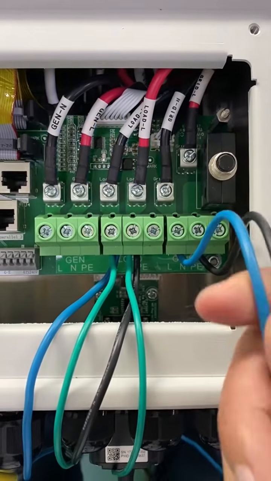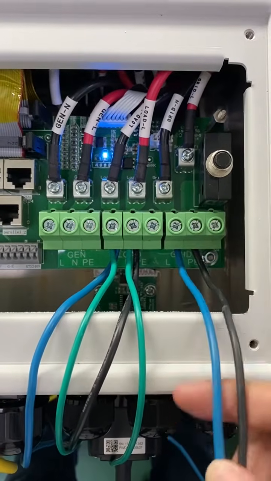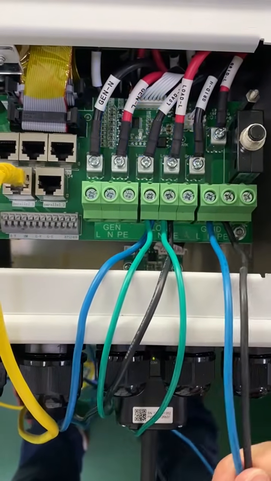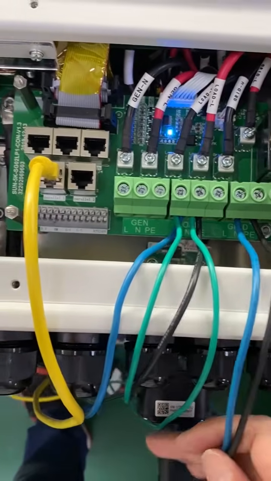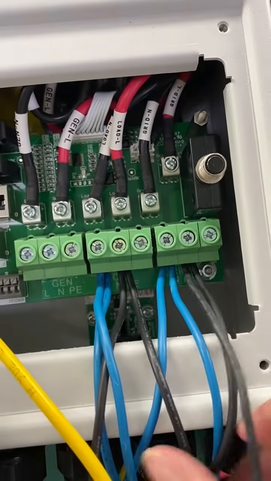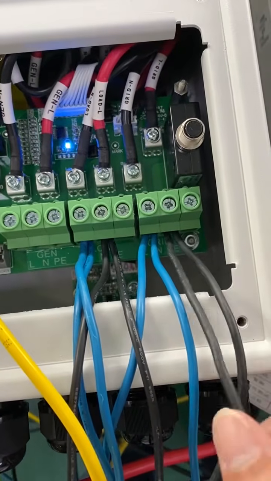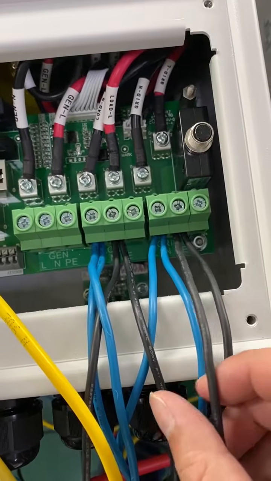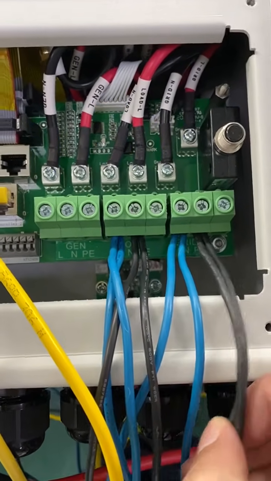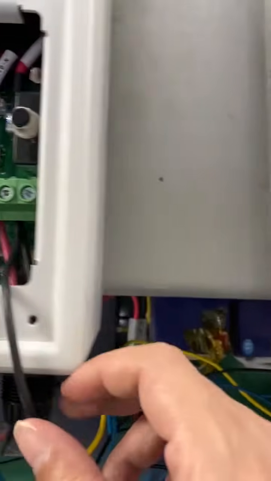This is the grid cable used to connect to the grid. These two cables come to the second hybrid inverter, the grid port. And then another set of grid cable connects to the third one.